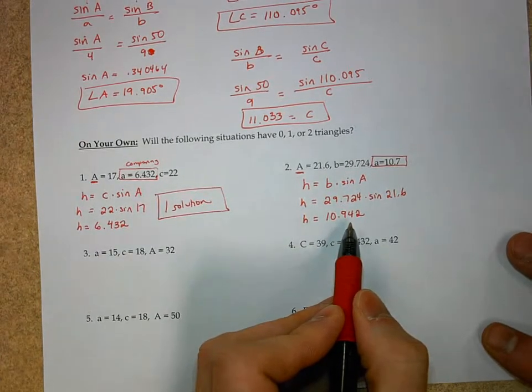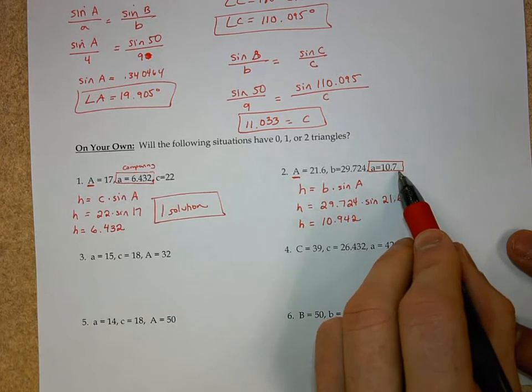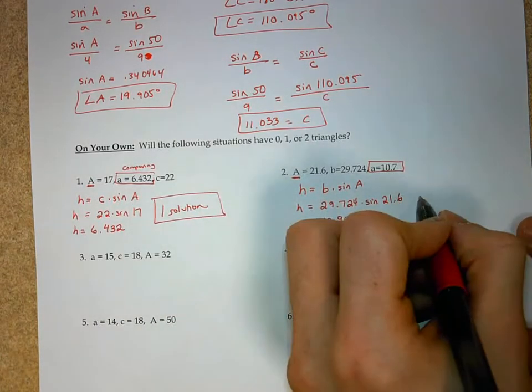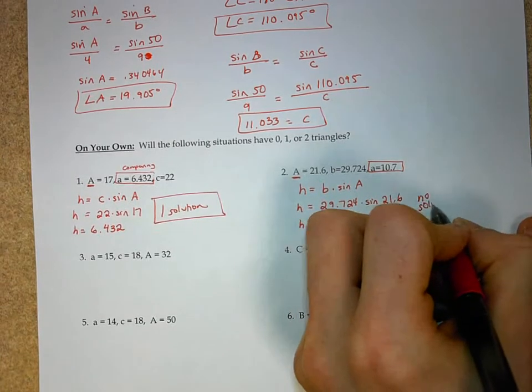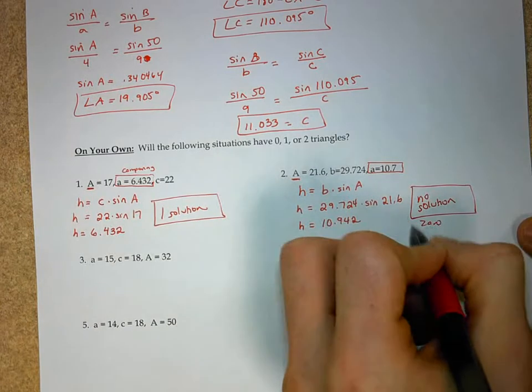Remember, this is the height that we need in order to complete the triangle. I'm only given 10.7. I need 10.942. So this one is going to have no solution. We can create 0 triangles.